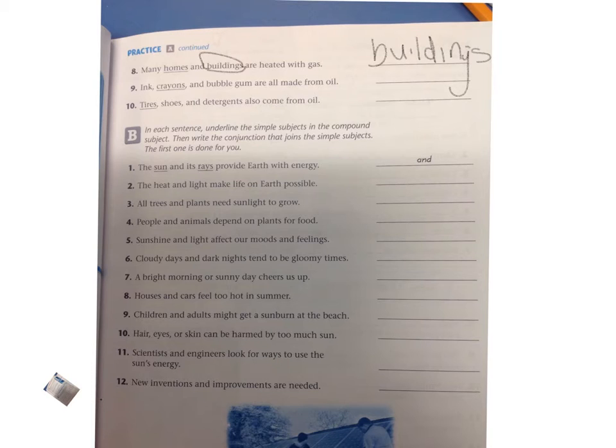Now, for section B, it's a little different. In each sentence, underline the simple subjects in the compound subject. Then write the conjunction that joins the simple subjects. The first one is done for you. So the sun and its rays provide Earth with energy. Sun and rays are both subjects, your simple subjects, and joins them.